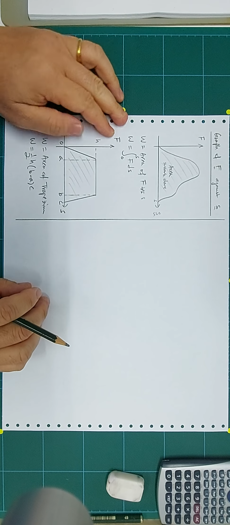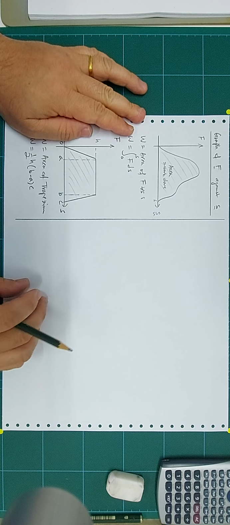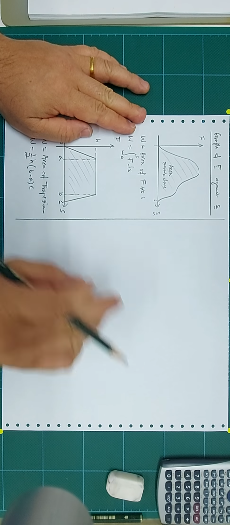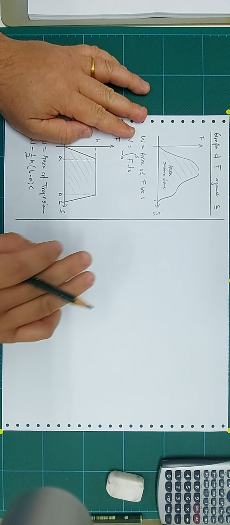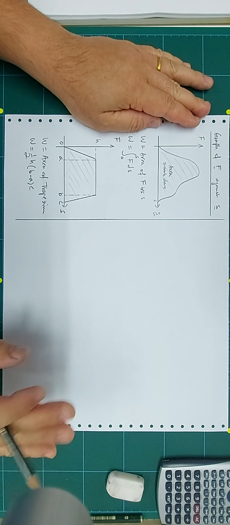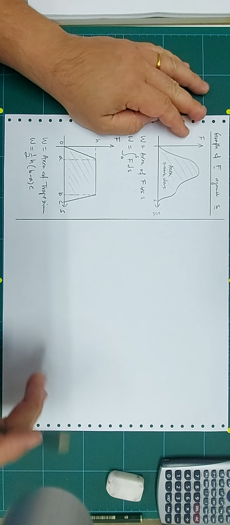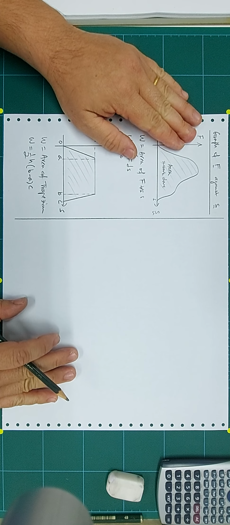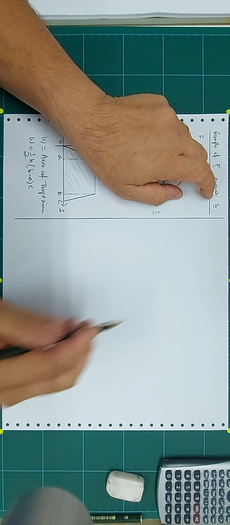All right, now we have some other things for the work done also, but that one we'll leave until after we look at energy. So work is related to energy in something that we call the work energy theorem. We need to look at energy before we can look at the theorem.